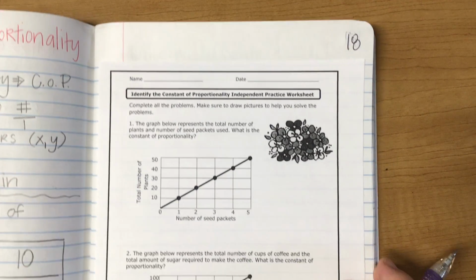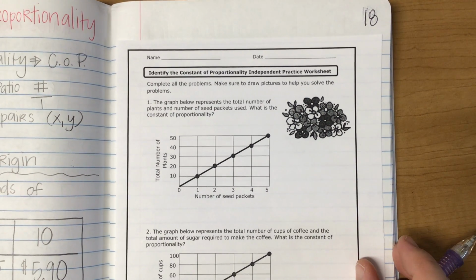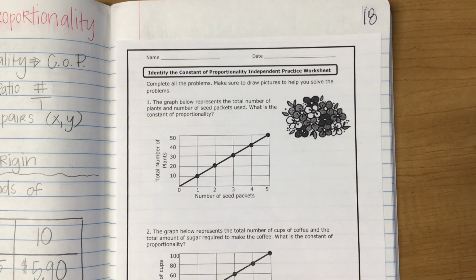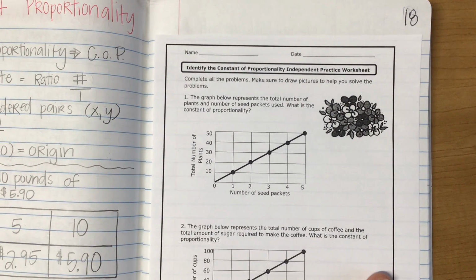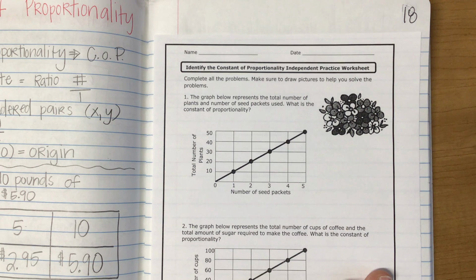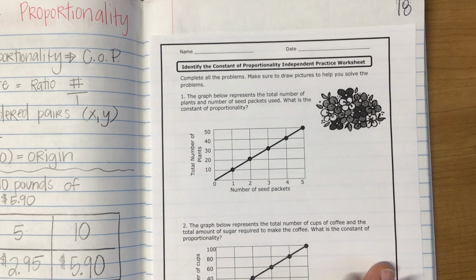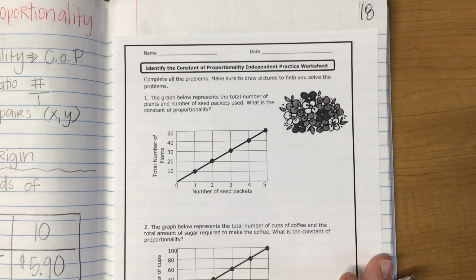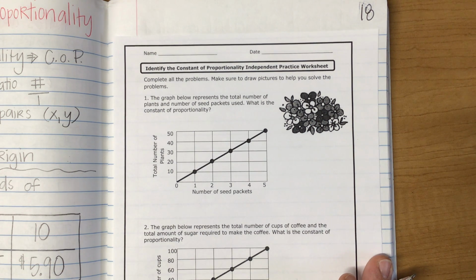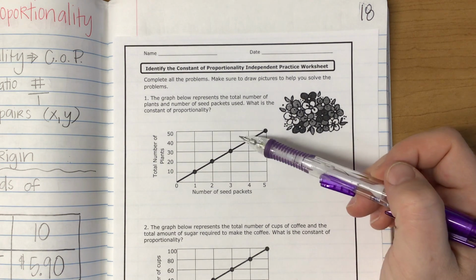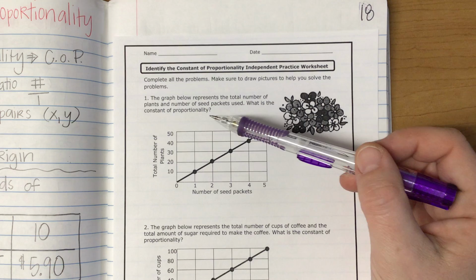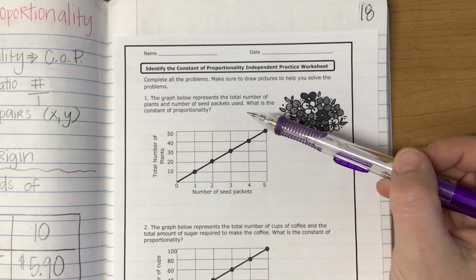All right, let's look at problem 1. This is a graph. It's the same thing. We have 3 things that we have to talk about. Let me zoom way in for you guys here. It says the graph below represents the total number of plants and the number of seed packets used. What is the constant of proportionality?